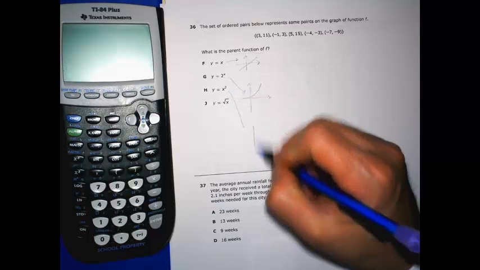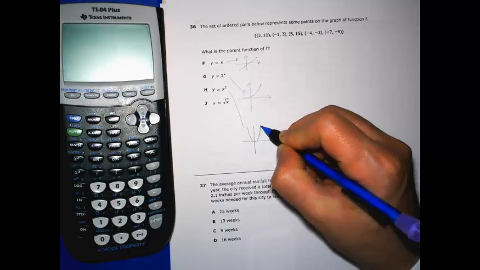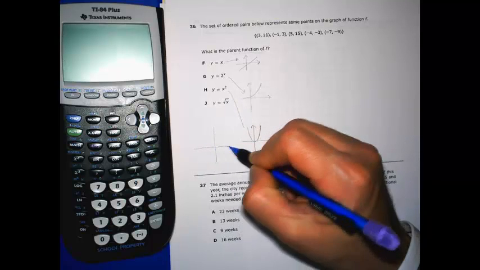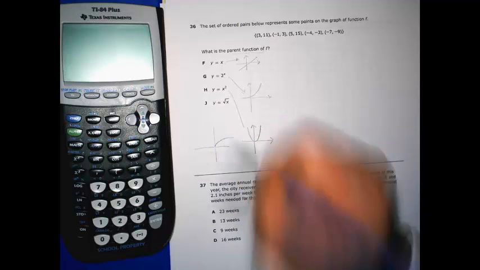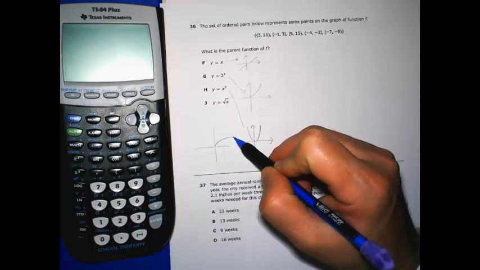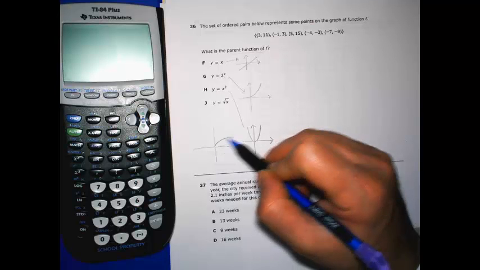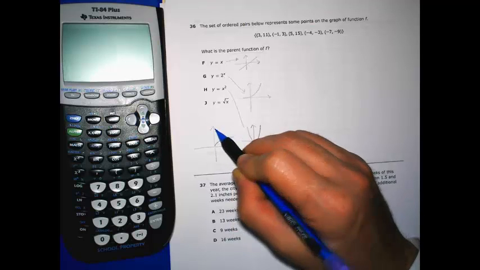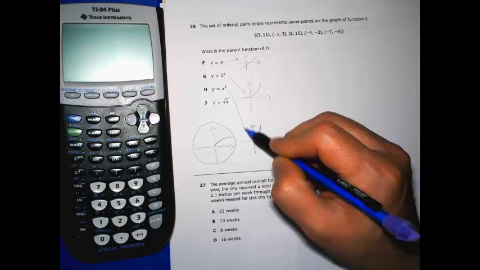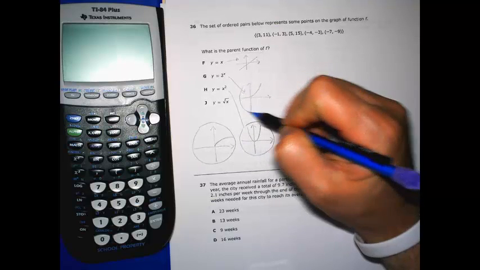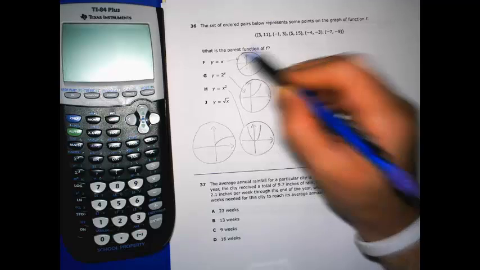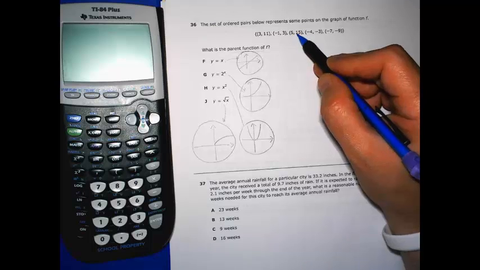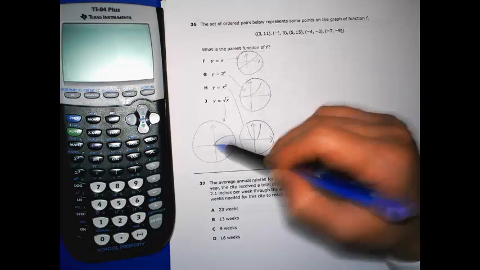The other one is a quadratic that looks like a parabola. And the last one is something that looks like this. A parabola only half size, just one side of it on the positive side, and is facing this direction. Okay? So these are the four parent functions. And basically what the problem is asking is, if I plot these points, which one would look like something like this?